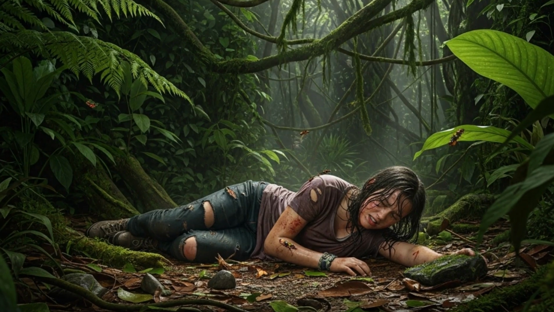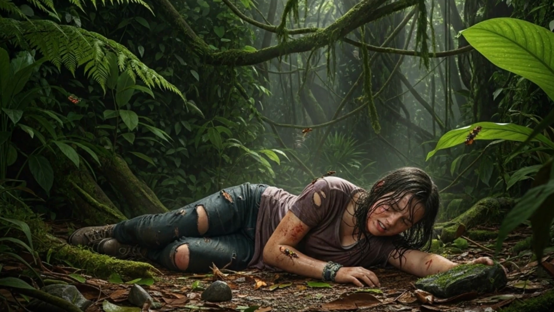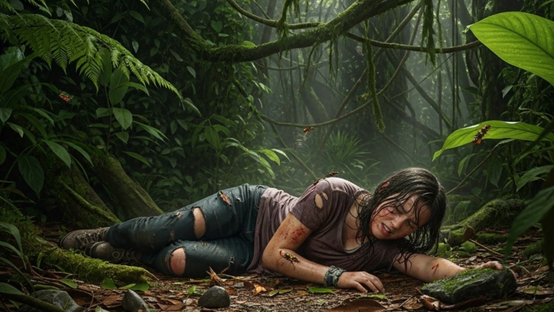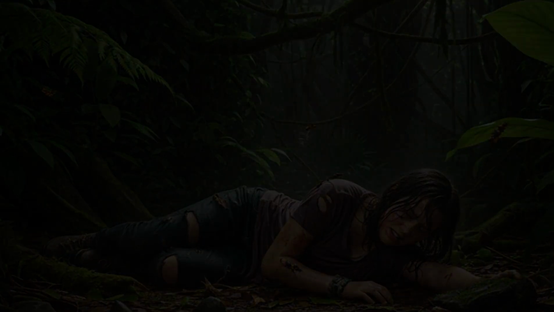She had a broken collarbone, deep lacerations, a swollen eye, and a torn ligament in her knee. She was still wearing her summer dress and one sandal. The other shoe had been lost in the fall.